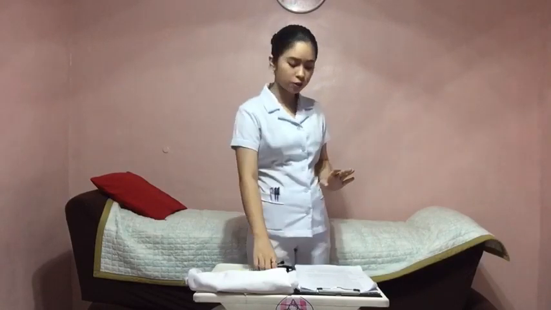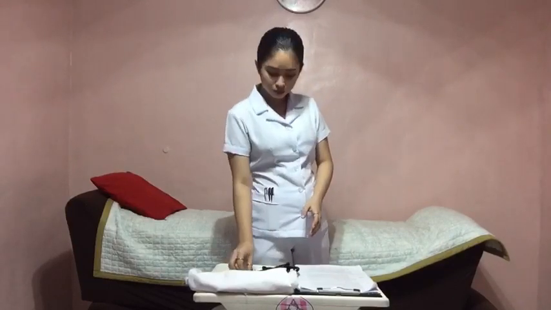So now we need to prepare the necessary equipment that we needed during the assessment, such as the stethoscope, the marker, the measuring tape, sterile gloves, patient's gown, and of course, the comprehensive assessment. And don't forget to do hand washing before doing the assessment to prevent the spread of the microorganisms.